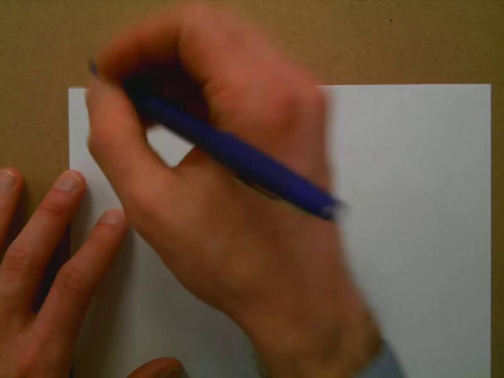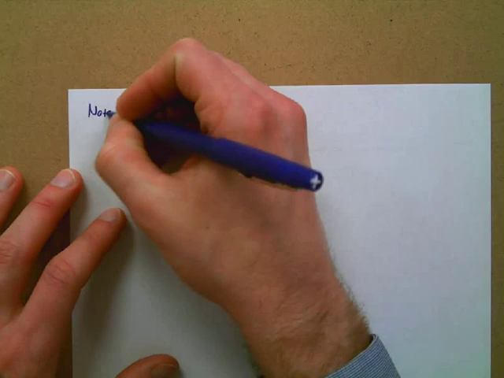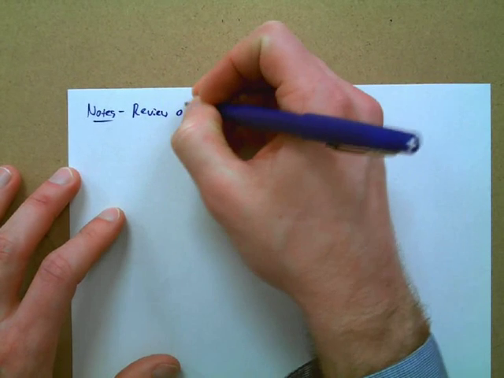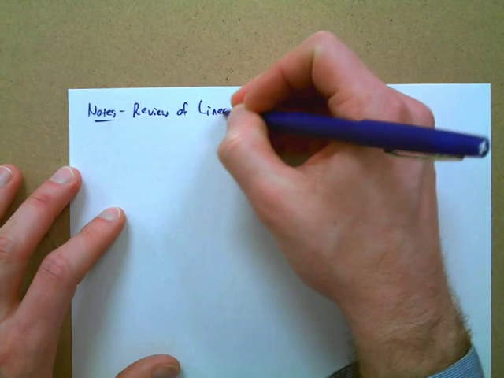As painless as possible, I guess is what I'll say. Okay, so here we go. We're going to take a look at linear functions, okay? And there's a lot of stuff that we are trying to cover today. So we'll see how this goes. I think it should be fine. Okay. So we'll say this is notes, and we'll say it's a review of linear functions.